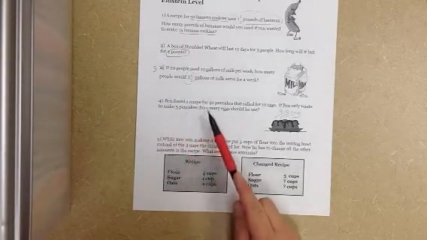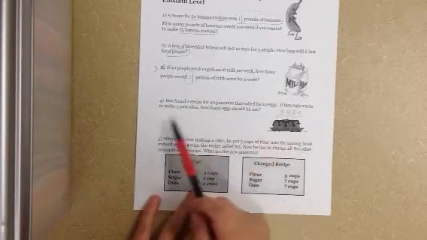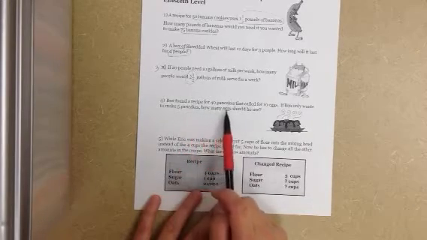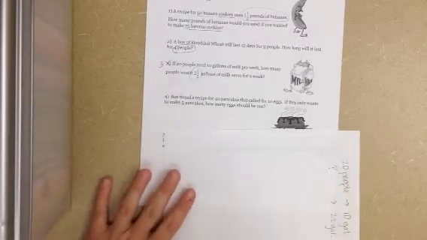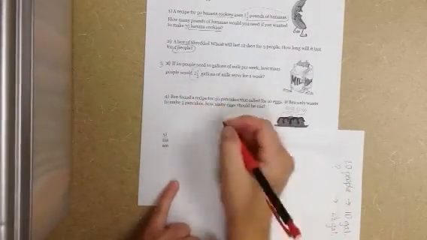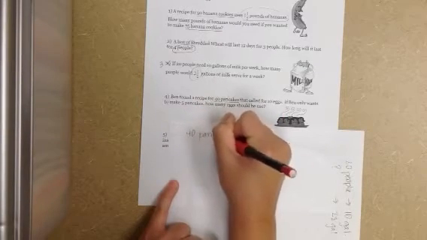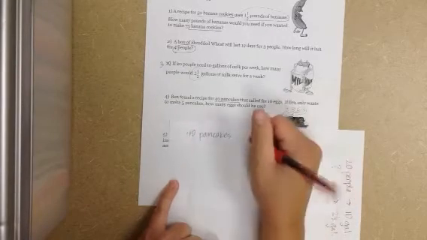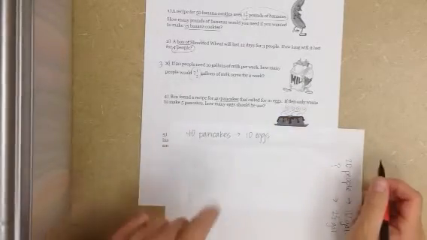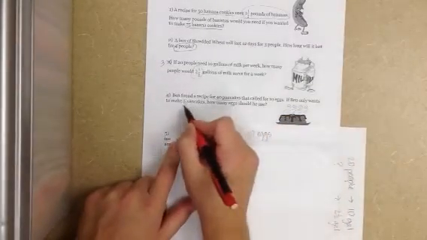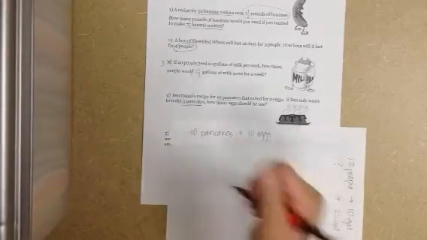Ben found a recipe for 40 pancakes that called for 10 eggs. If Ben only wants to make 5 pancakes, how many eggs should he use? All right, I've got an idea here. First, let me write down my important information. 40 pancakes, 10 eggs. I need to figure out 5 pancakes, how many eggs that would need, okay?